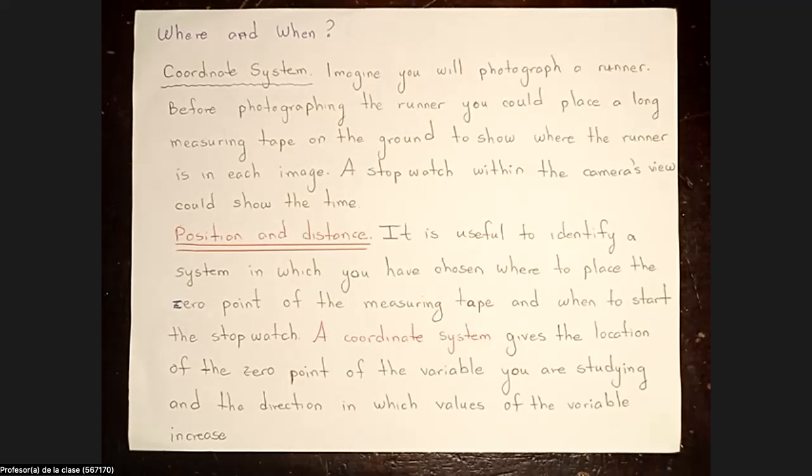So the 0 point, or origin, is a very important concept.